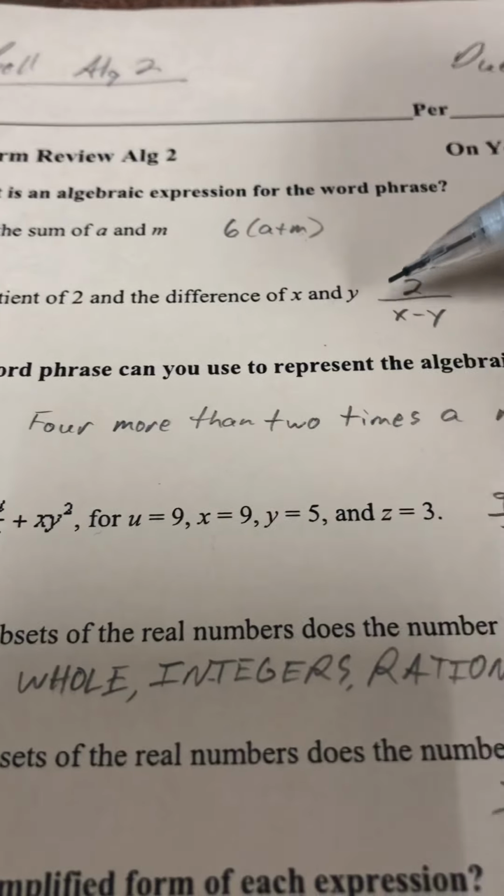What word phrase can you use to represent the algebraic expression? So this is a number multiplied by 2 and you add 4. And you could write it just like that, but I wrote it like this. There's more than one way to do this. So 4 more than 2 times a number. That's the way I wrote it.